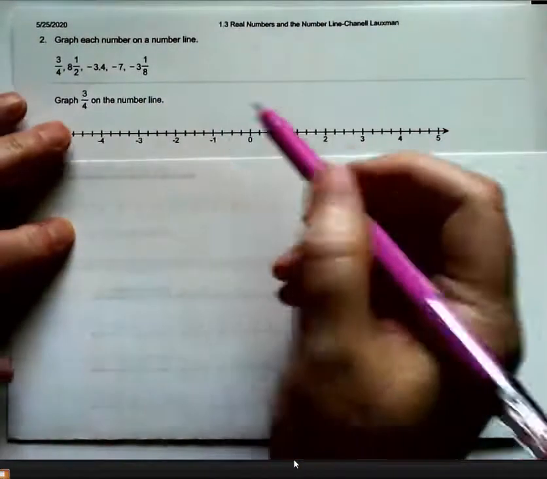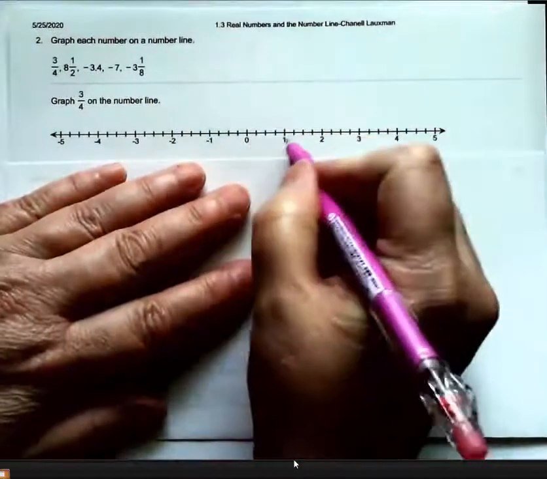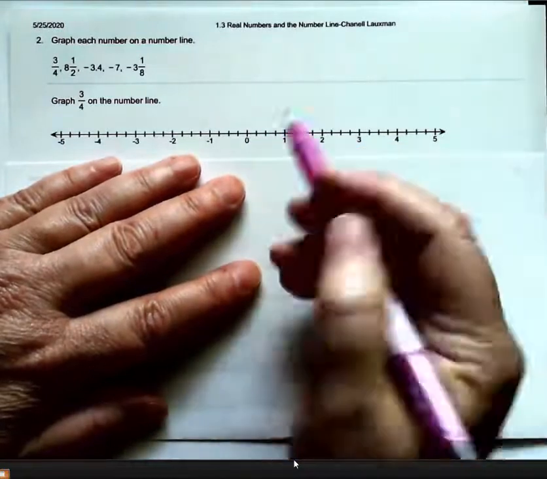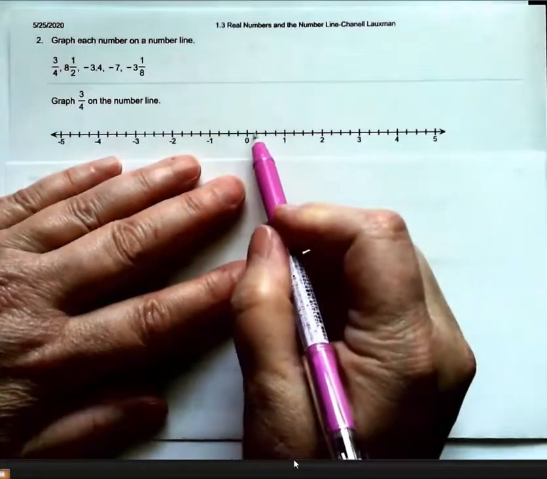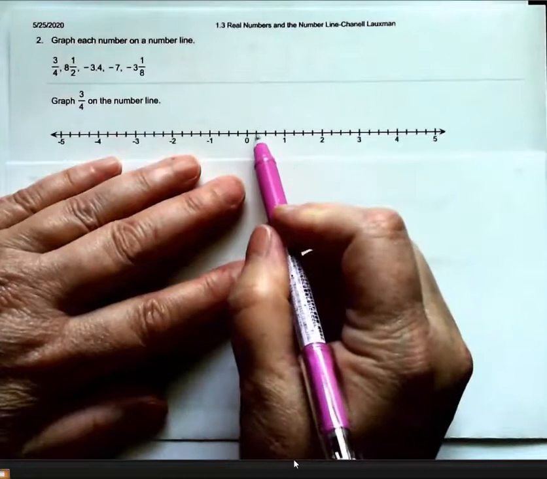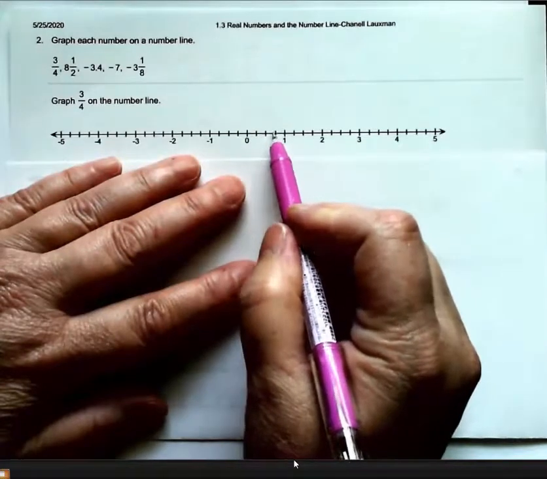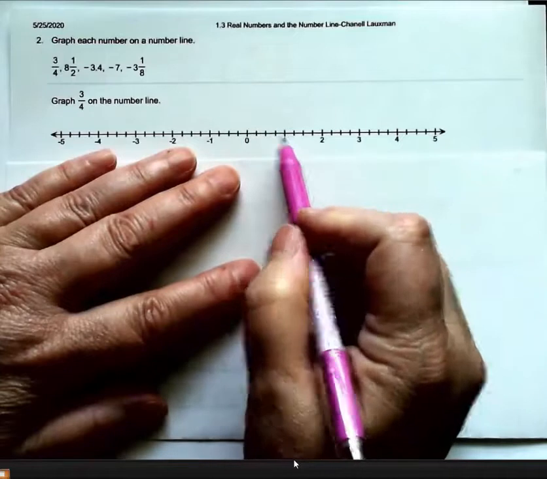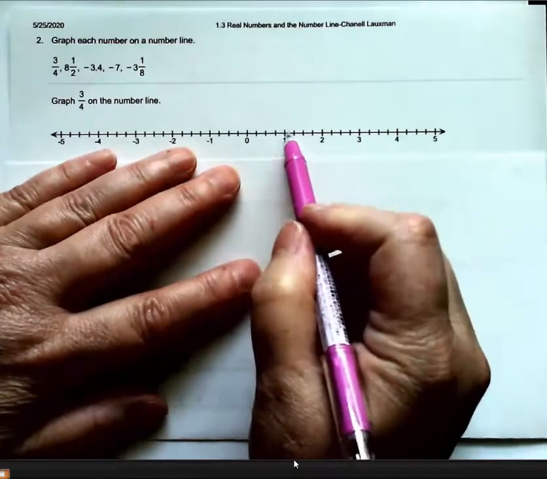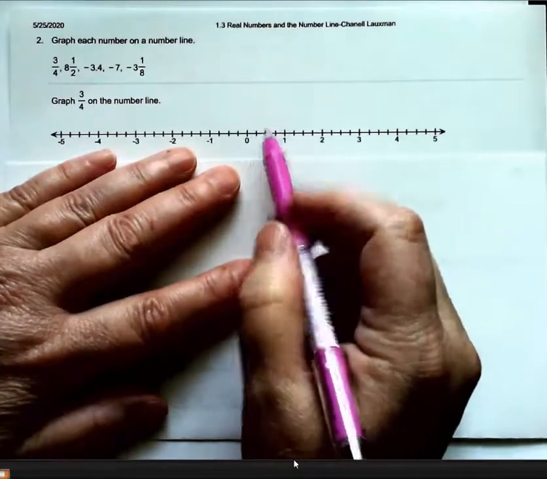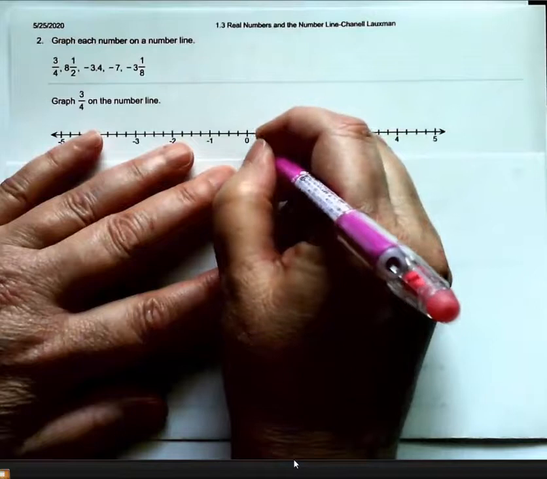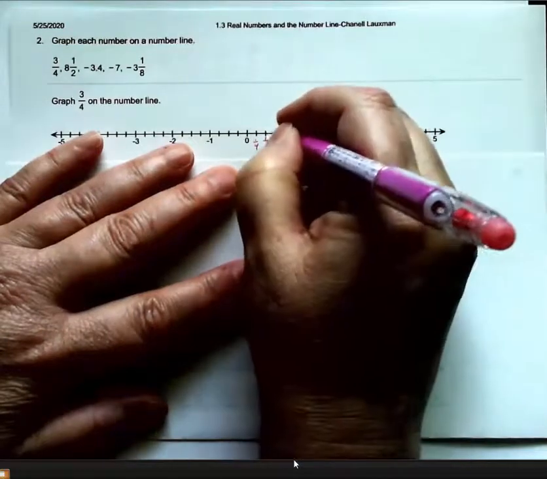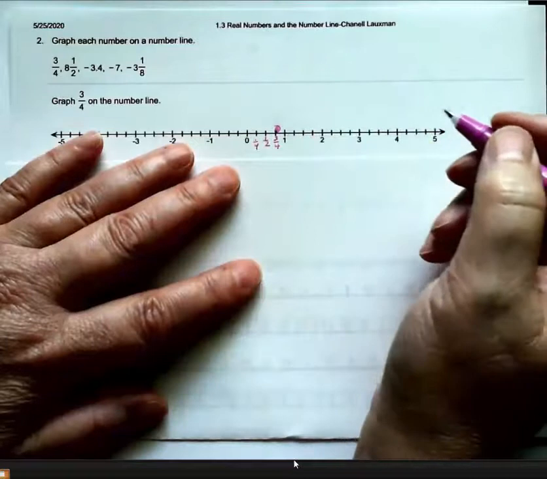And you'll notice that in between 0 and 1, there are 1, 2, 3 tick marks, but there are 4 spaces, which is 0, space 1, space 2, space 3, and then space 4. So each one of these is actually a fourth. So if I graphed 3/4, 1/4, 1/2, 3/4. So this would be where 3/4 was.